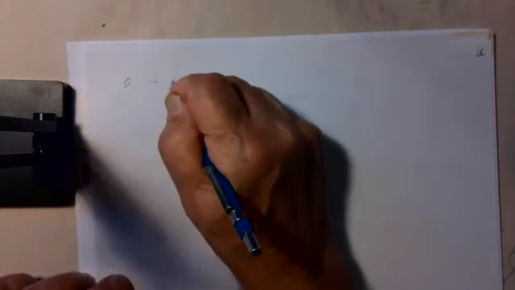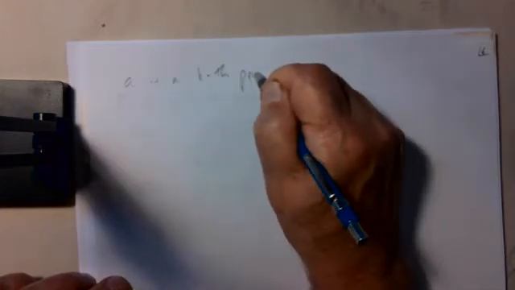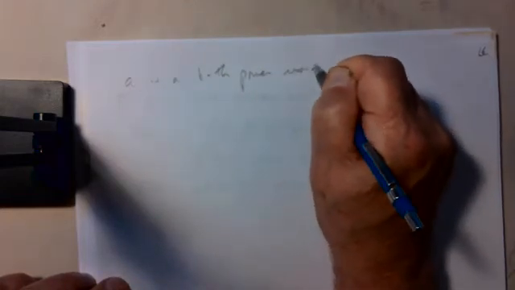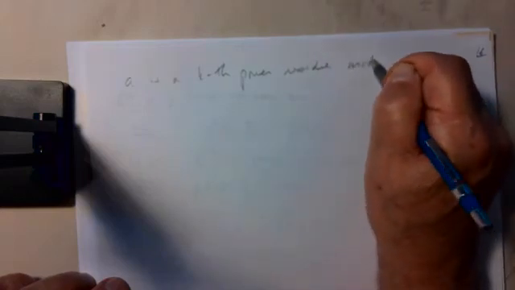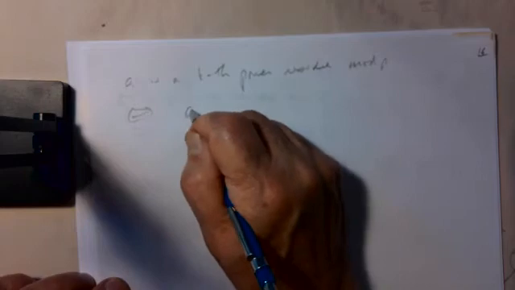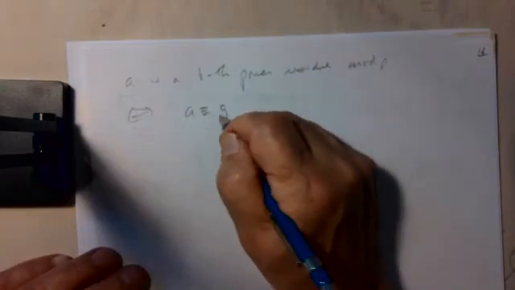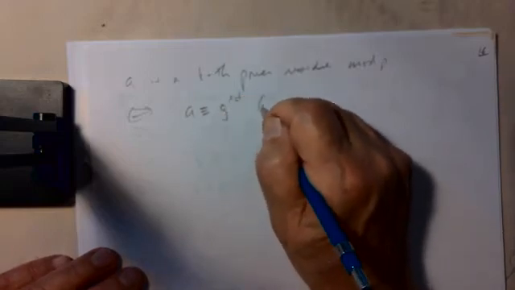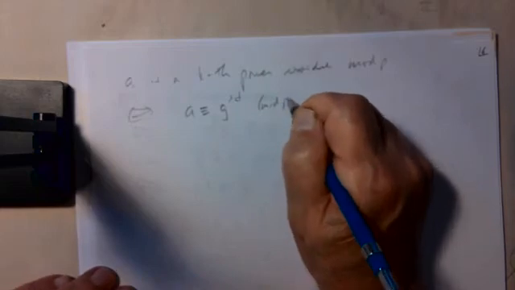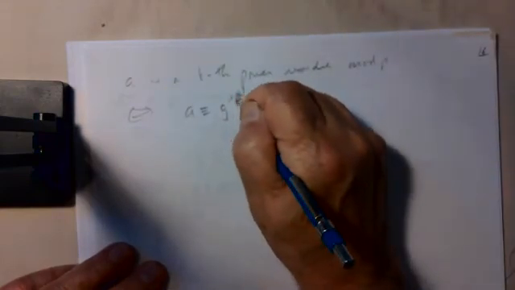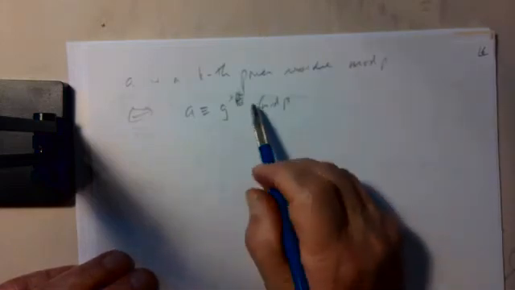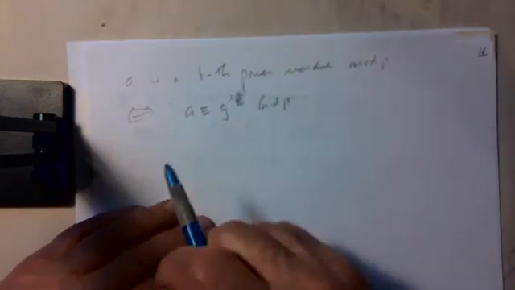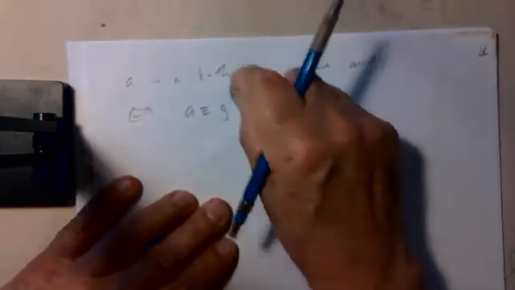Let's say a is a kth power residue mod p if and only if a is congruent to g to some multiple of d mod p.